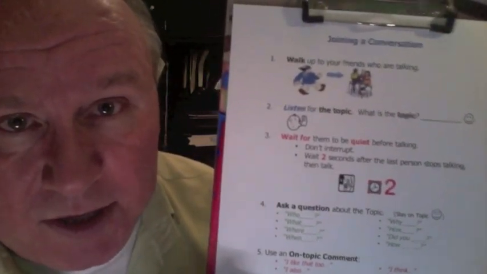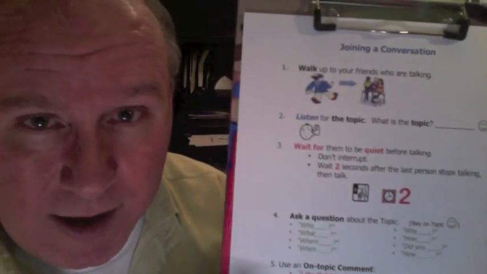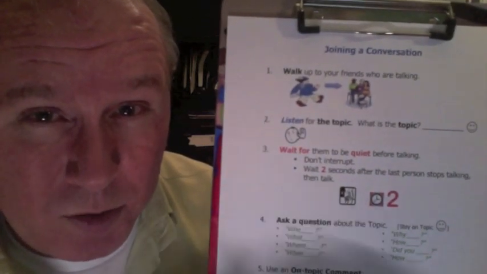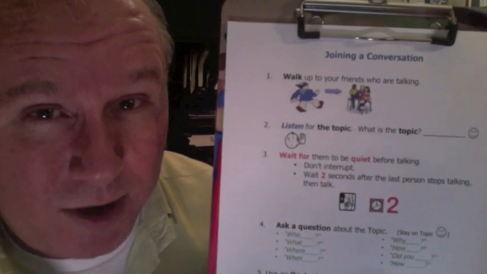But it's information. The question at times can be a little bit more powerful when joining a conversation when you use the question up front, because it does involve the other person right away.